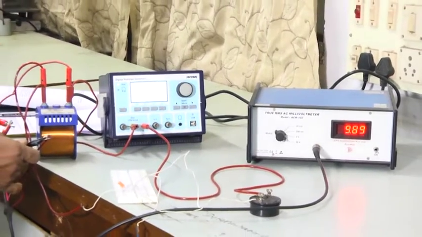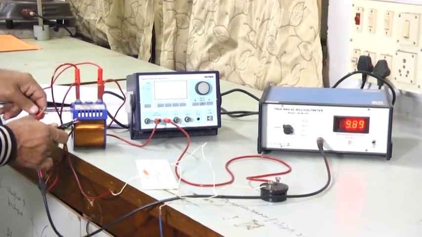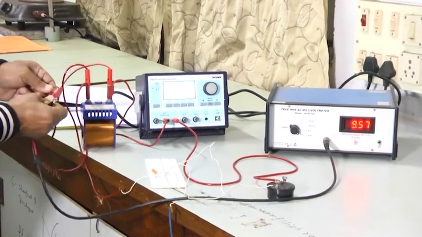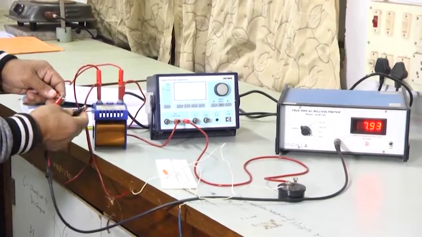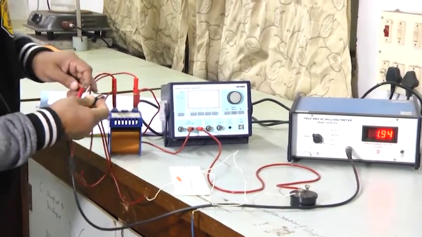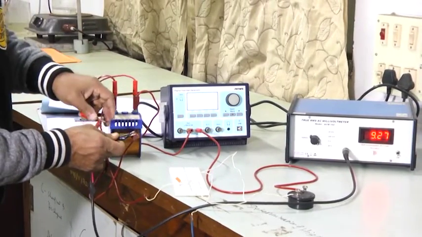Yes, now it is 9.9, earlier 10.2, now 9.9. So, this connection is the factor. I think I could show you this 9.9, but the only problem is you have to make a proper connection.